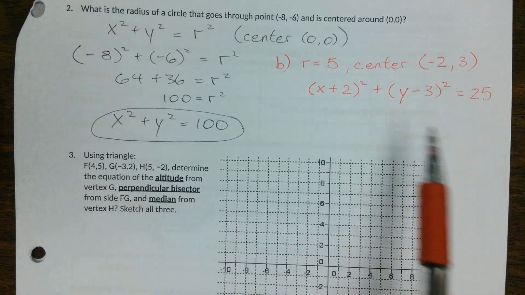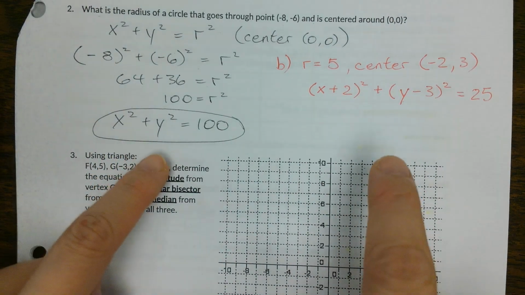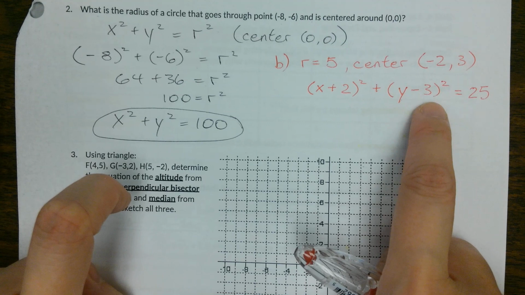Okay. Any question on the circle? You're definitely going to see a circle question on the exam, so it would be either like this one or this one.